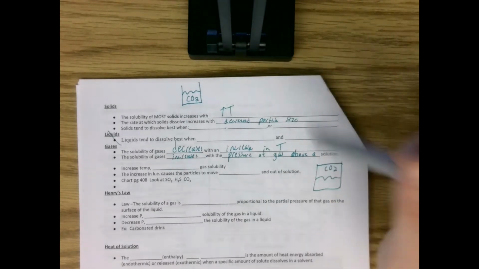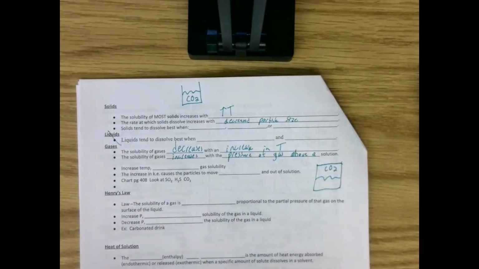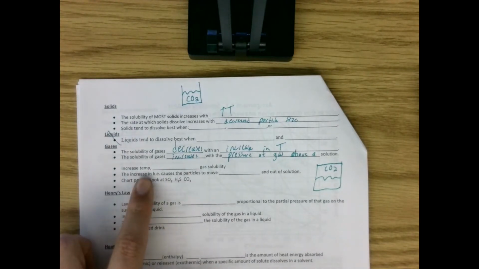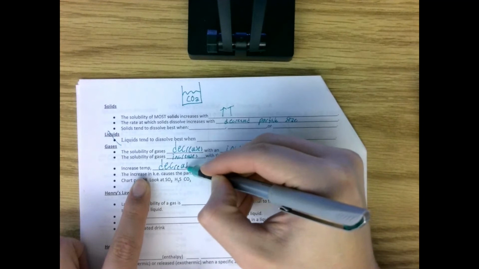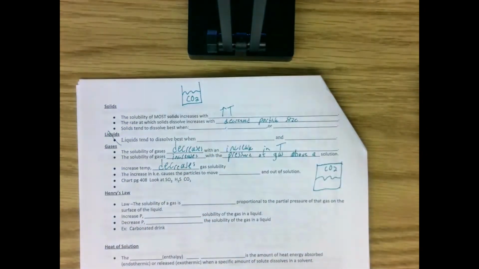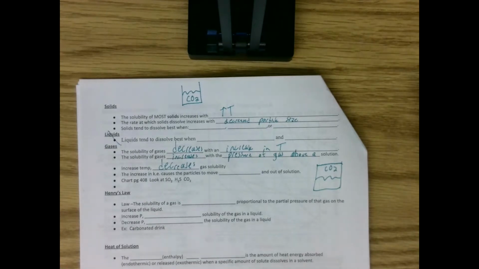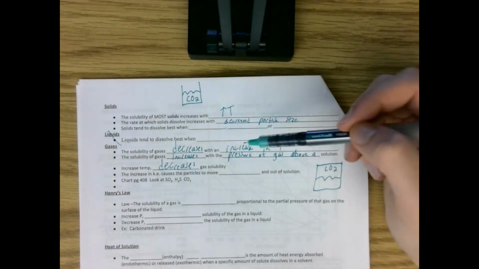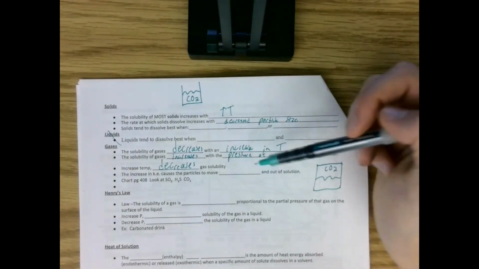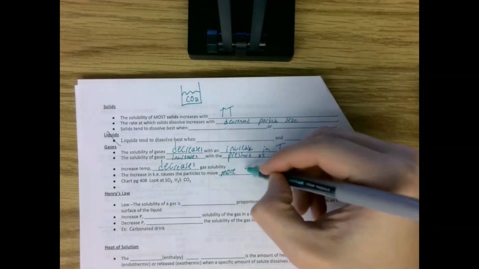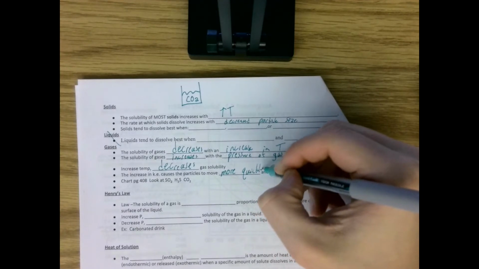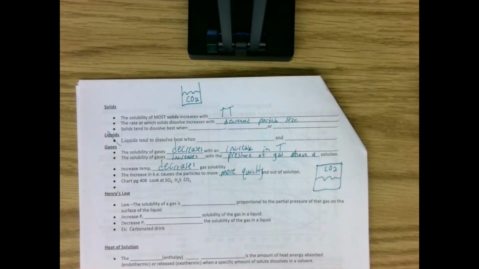Okay. So then we can rewrite it another way there. So it says that increasing the temperature decreases the solubility of a gas. Same thing, just written backwards now. And we know that increasing the temperature only increases the kinetic energy of the particles and causes them to move more quickly, and potentially lets them jump out of the solution. Okay.